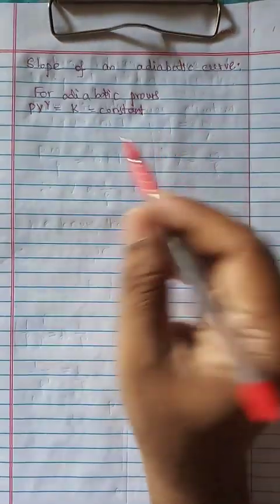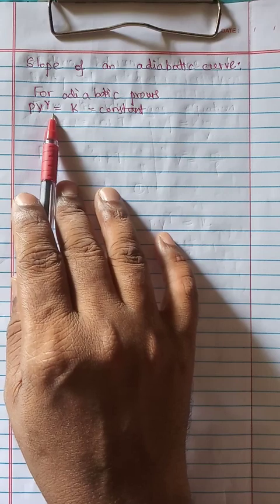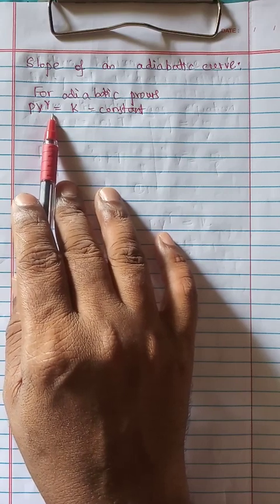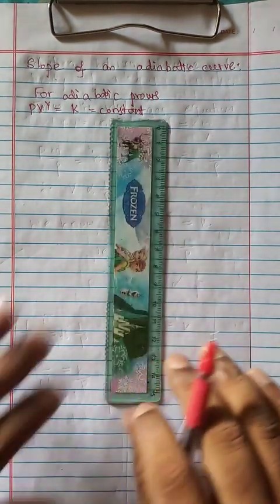Where P is the pressure, V is the volume, and gamma is the ratio of specific heats, also called Poisson's ratio in the case of a gas. Now we will consider a graph.